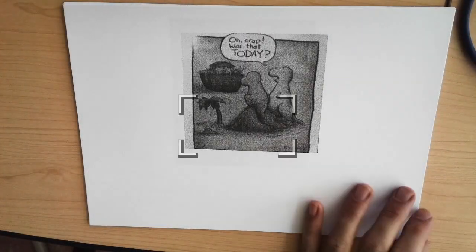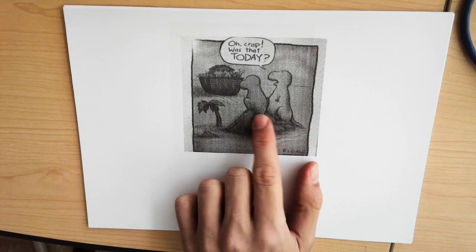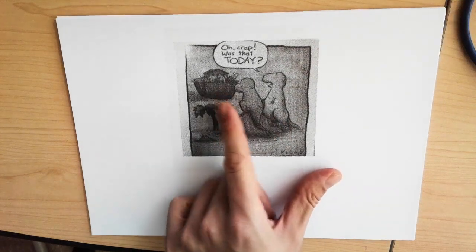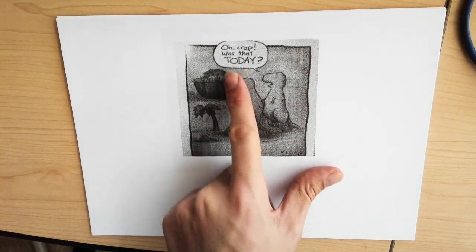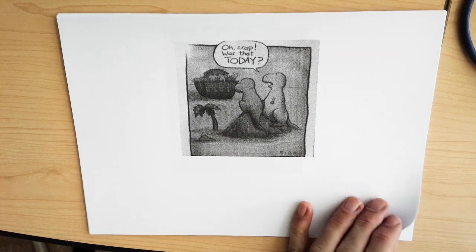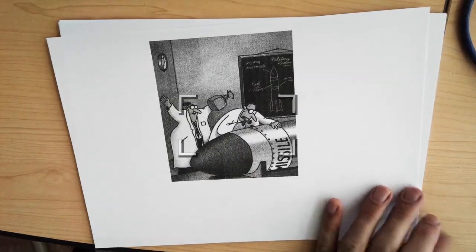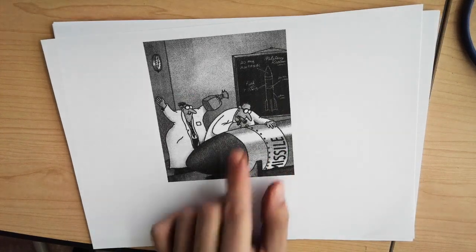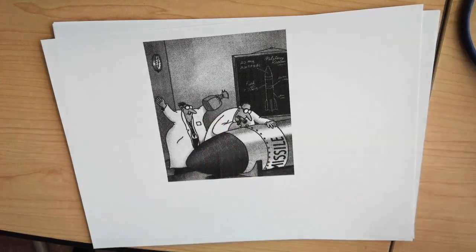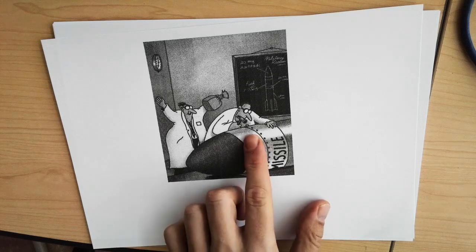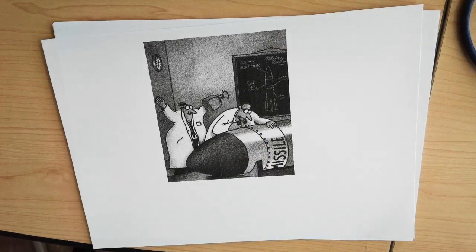Start with some jokes. There's two dinosaurs and there's a boat filled with animals, and it says, "Oh crap, was that today?" There's two scientists working on a missile, and he's got a brown paper bag and he's going to smack it when he hits the nail, thinking that the missile exploded.